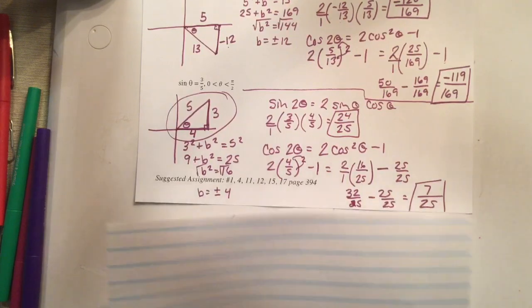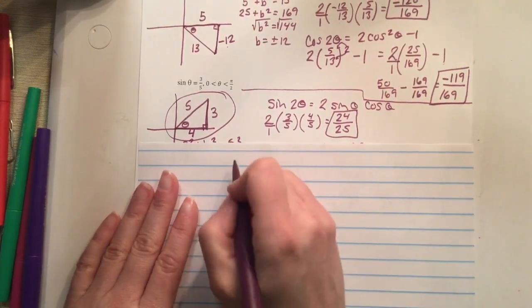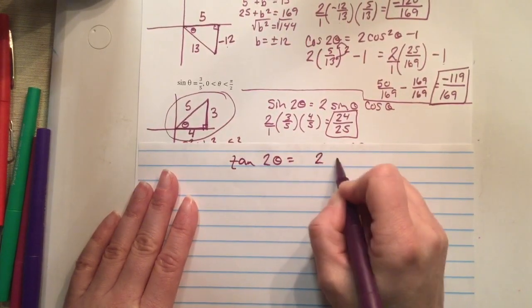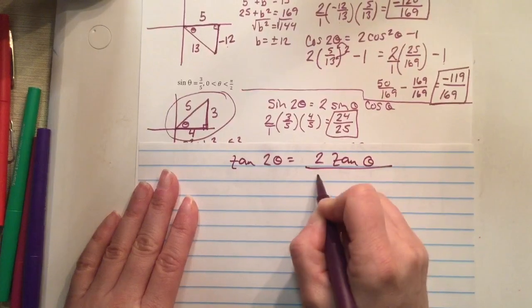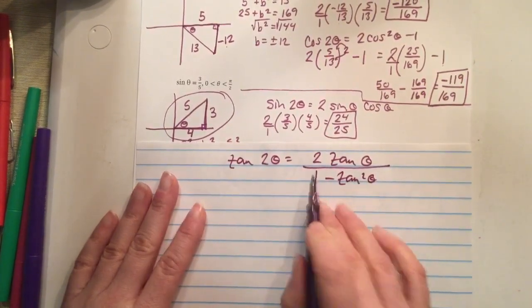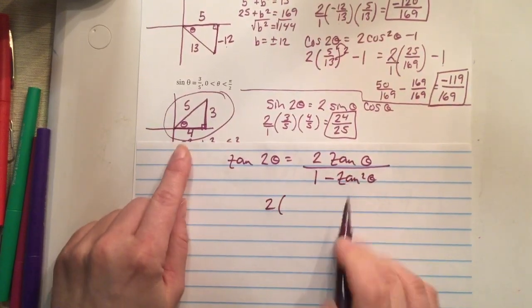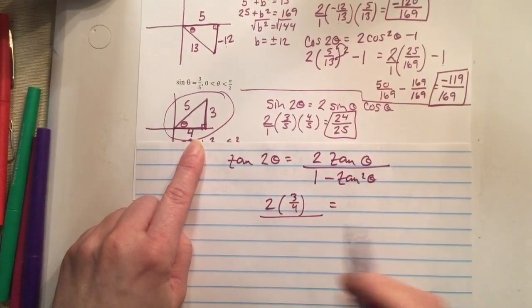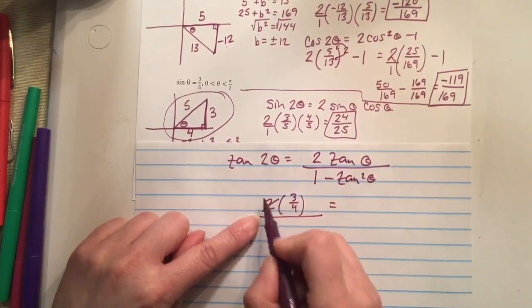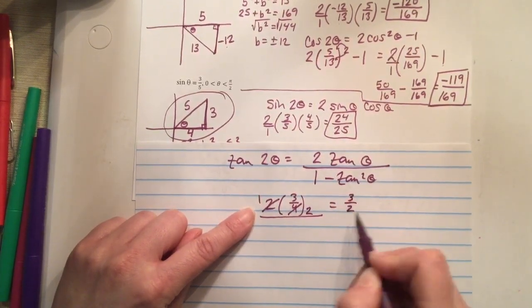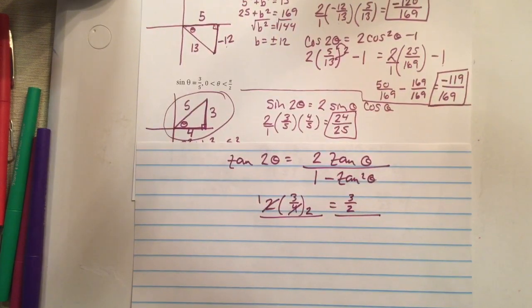Now we have the one that's kind of a pain in the butt. Tangent. Tangent of 2 theta. Again, for your rule, it's 2 times the tangent of theta over 1 minus the tangent of theta squared. Okay, so I have 2 times tangent. Tangent is opposite over adjacent, so 3 over 4. So really, if you wanted to right now, you could go ahead. I can cross cancel this. This would become a 1. This would become a 2. So 1 times 3 is 3. I'd have 3 over 2 on the top. If you like to simplify the top and the bottom right away, go for it, okay?